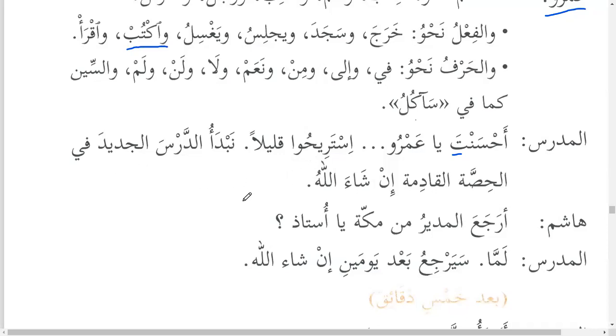نبدأ الدرس الجديد في الحصة القادمة. We will start the new lesson in the coming lesson, inshallah, if Allah wills. نبدأ, we will start. الدرس الجديد في الحصة القادمة, in the next period or in the next class, inshallah, by the will of Allah subhanahu wa ta'ala.